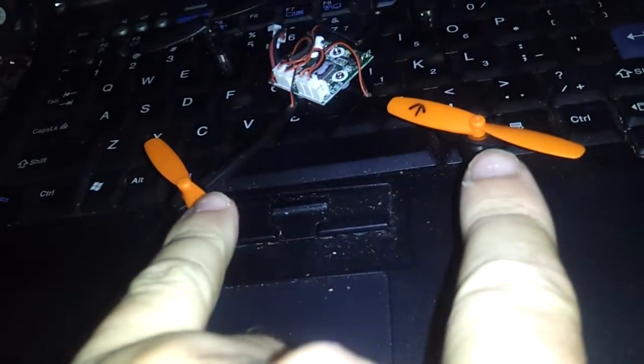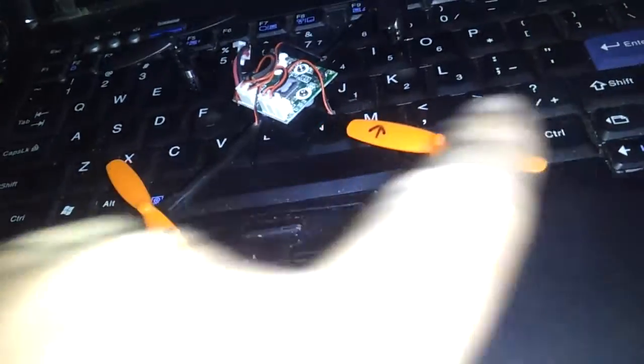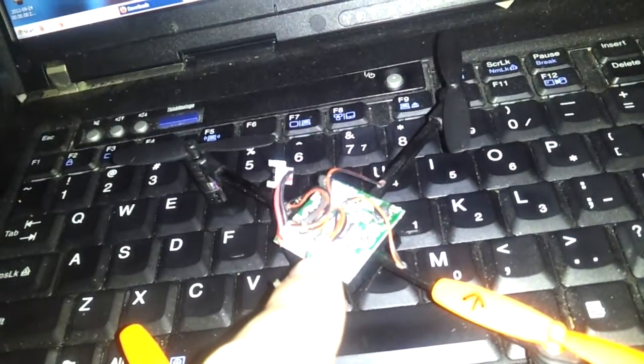But swap the props, flip the arms, and then take the two orange arms and move their physical positions. So put this arm over here, this arm over here, same thing over here, this arm over here, this arm over here, but leave the plugs where they belong. And I think that'll fix your yaw problem.